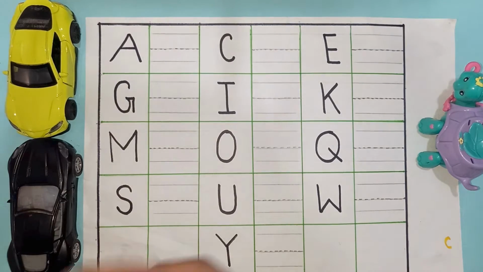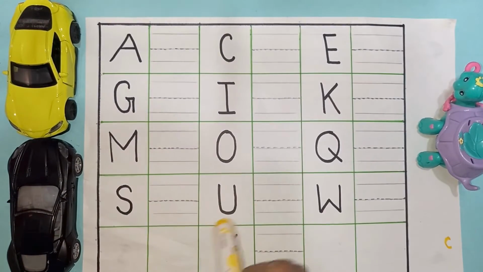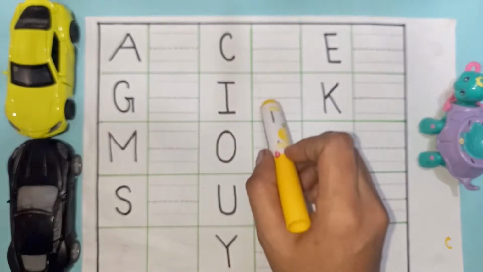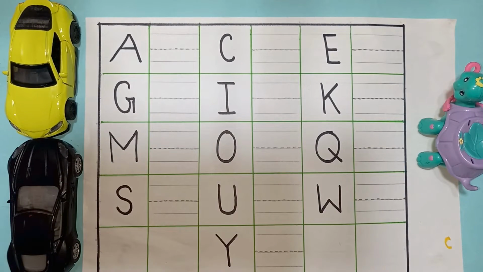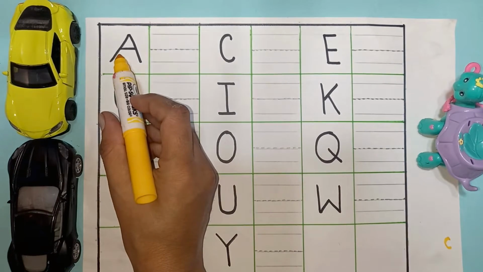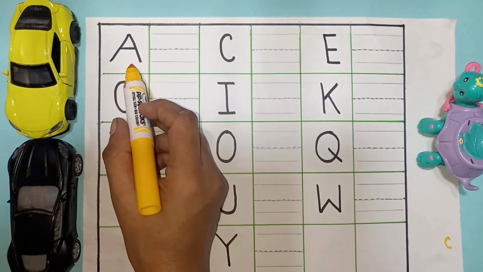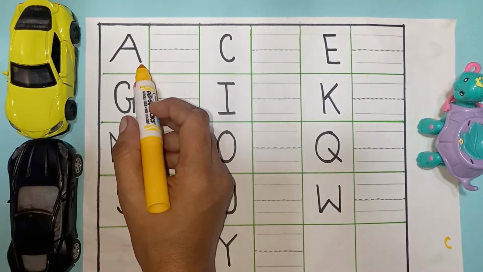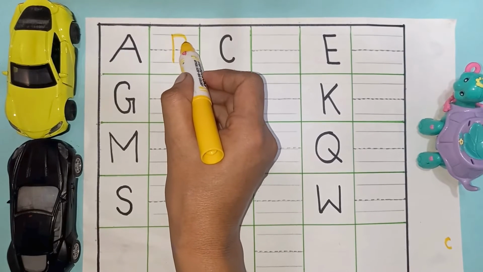I have written some letters and now we will fill up the blanks and complete the alphabets A to Z. Okay, let's start. Which letter is this? This is capital letter A. And what comes after A? Yes, B.